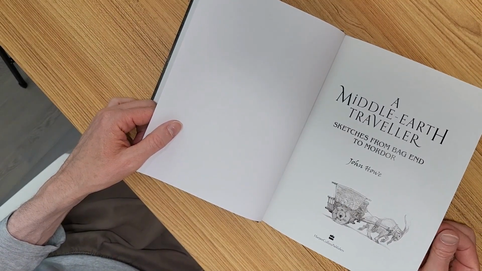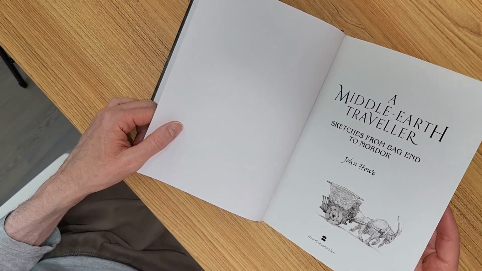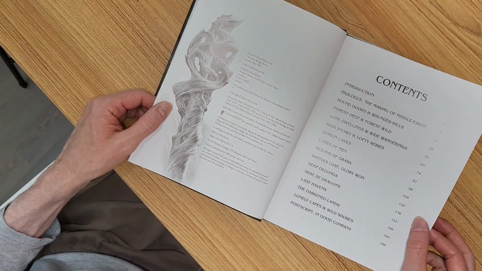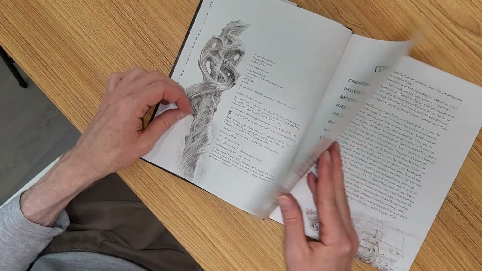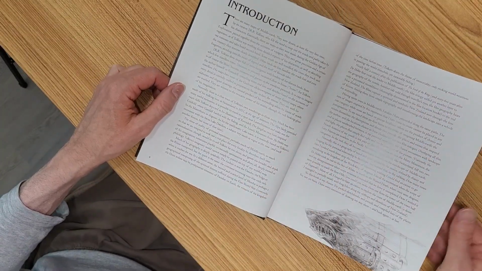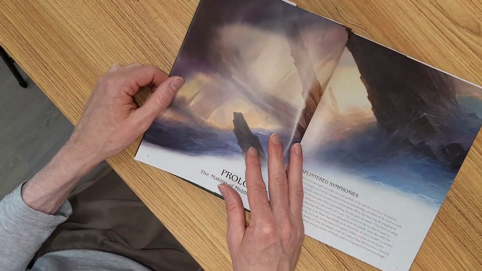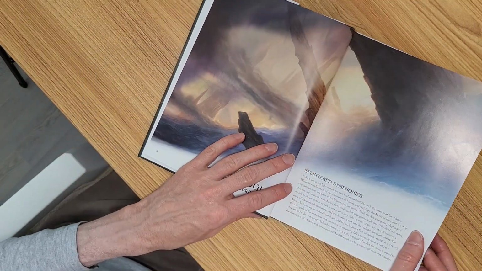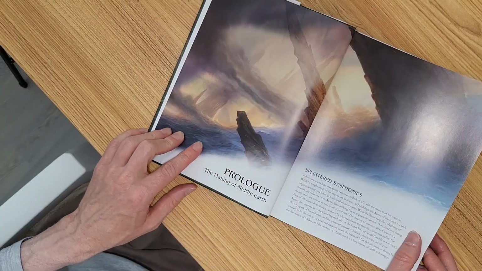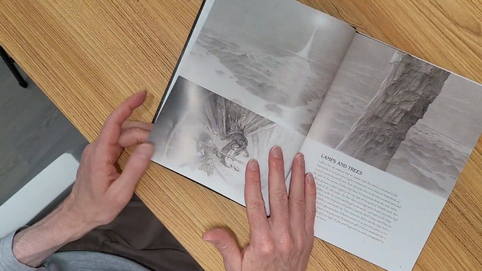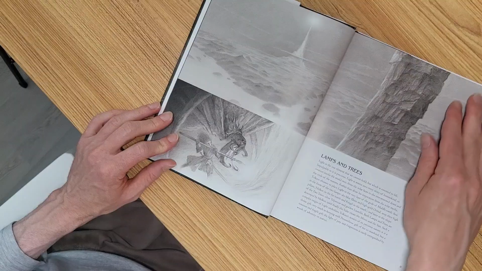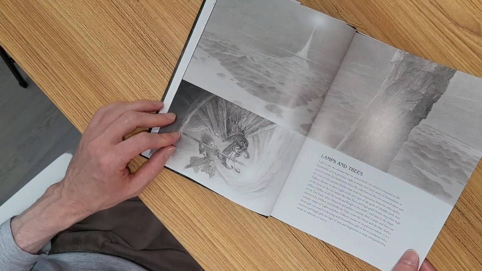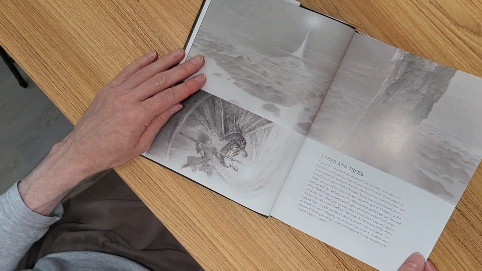So I wanted to continue on John Howe's art and pencil drawing, sketching, drawing, illustration. He also has some painting, really nice painting. So his sketching is really beautiful.